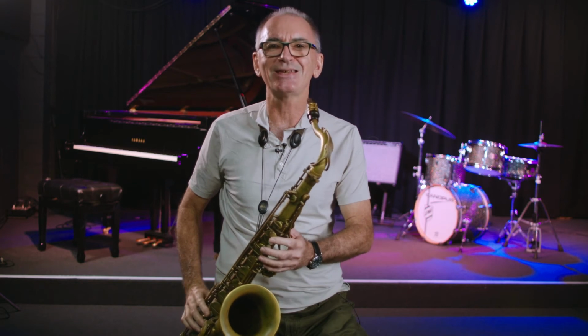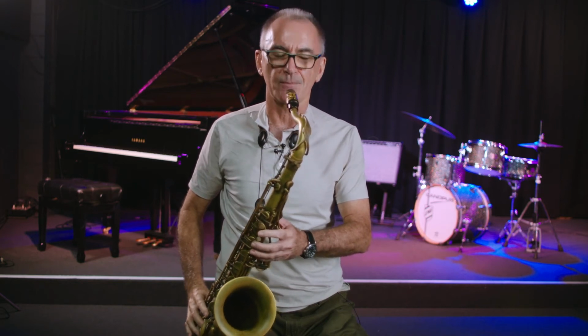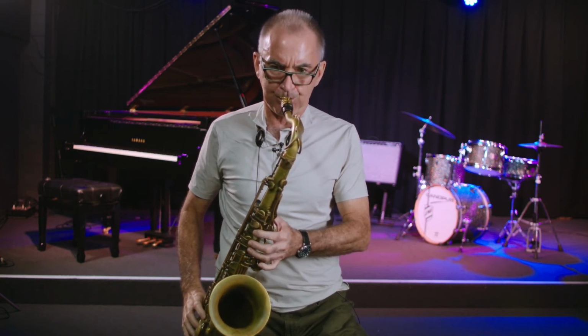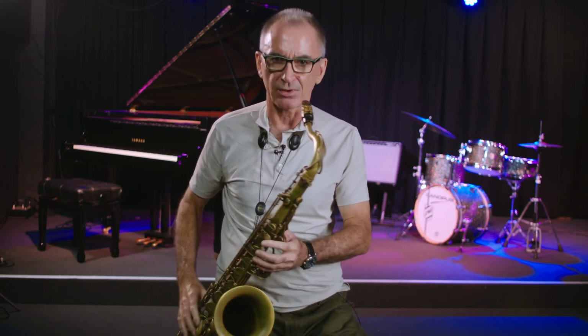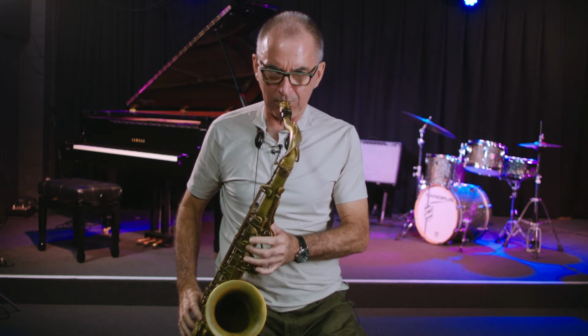Because if I play the 1 chord, so I'm going to play a C major triad on the saxophone. And now I'm going to play an A minor triad on the saxophone. And that was a combination of the 2. And they're fairly similar. It's a nice melody, but they are fairly similar.